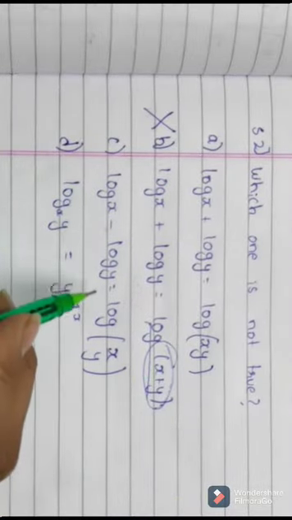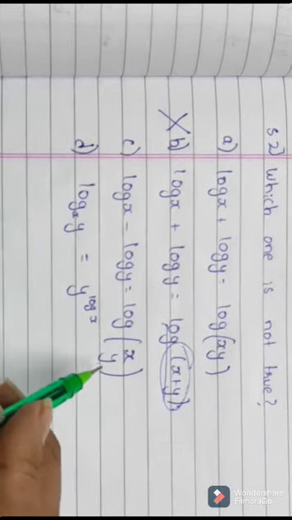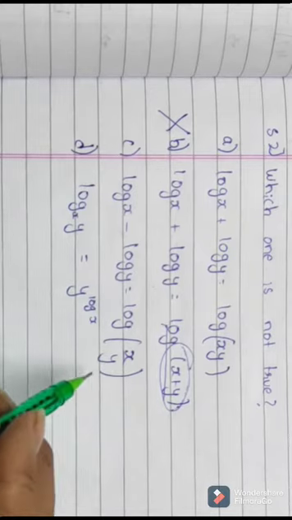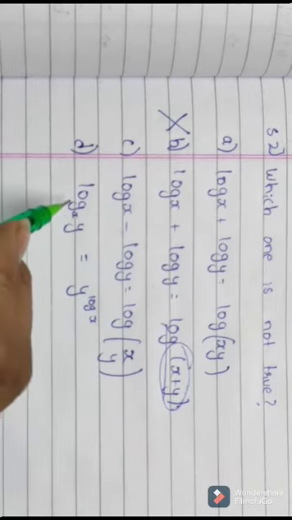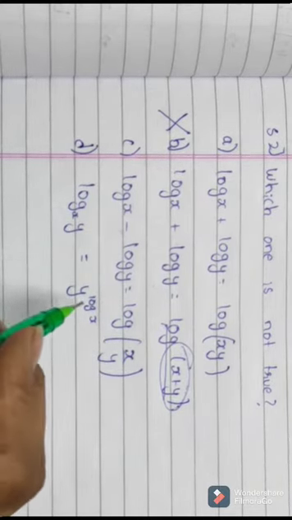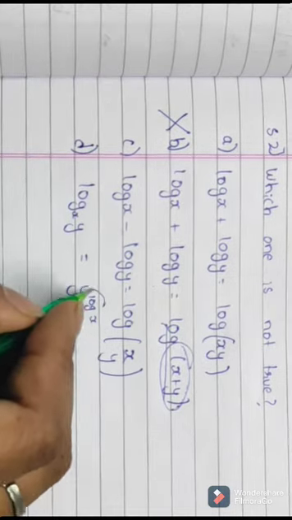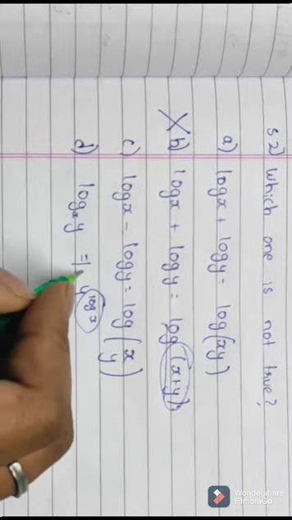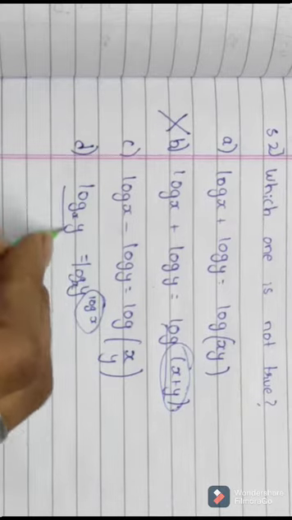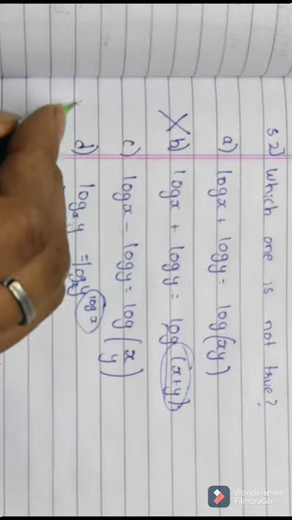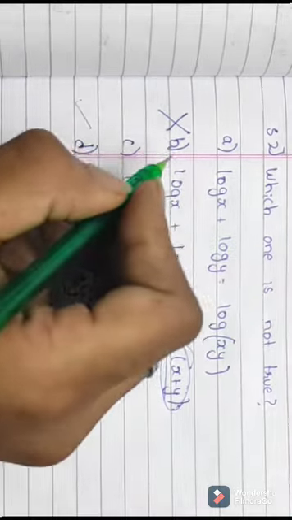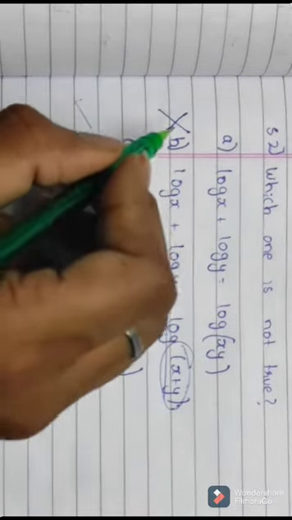Here log x minus log y equals log x by y. Here there is a minus sign, so we can divide the terms. Here log y to the base x equals y raised to log x. We know that the power always comes here, so this is equal to this. So this statement is also true. So the wrong statement is B.